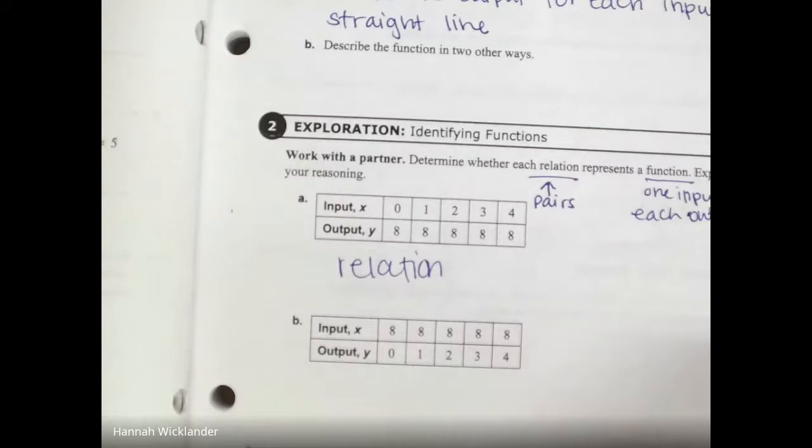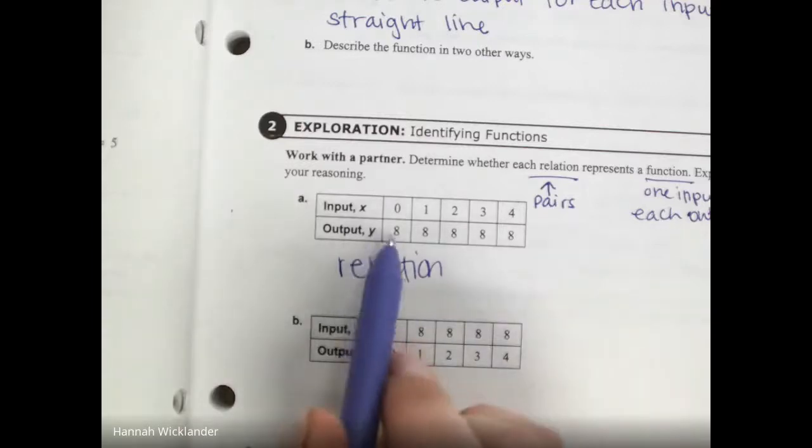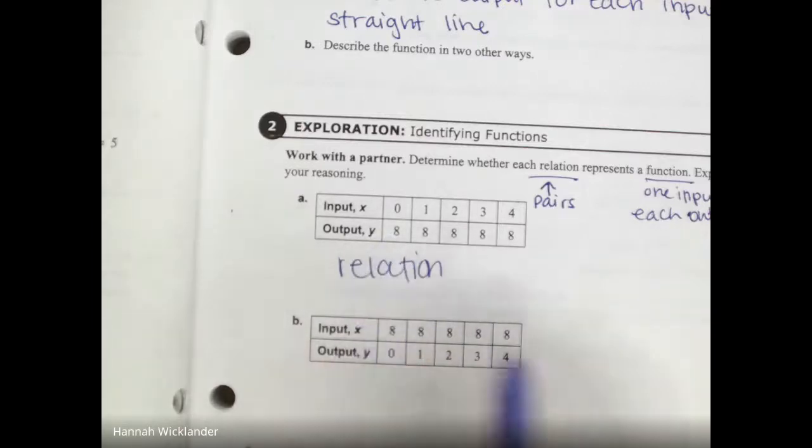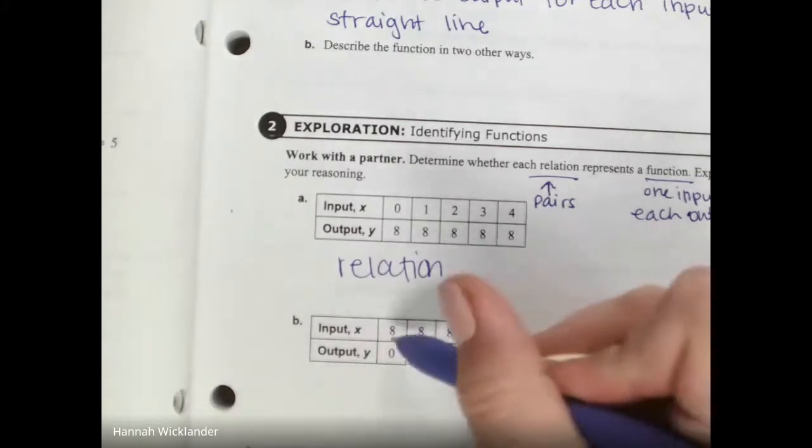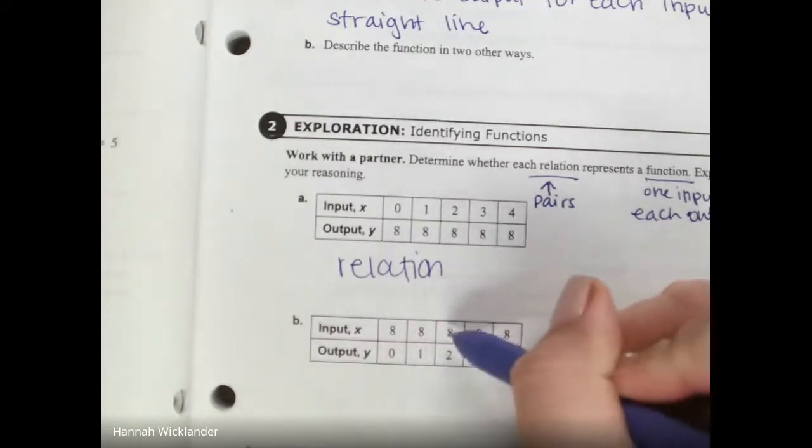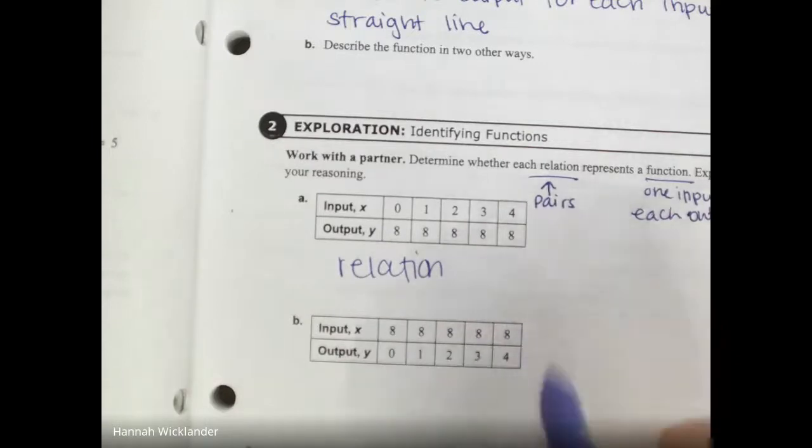Numbers aren't repeated. Also, if we were to graph this, it wouldn't look right. Then if we come down to B, it's 8, 0, 8, 1, 8, 2, 8, 3, 8, 4. So is that a function or a relation?